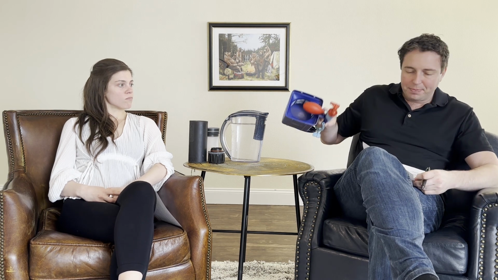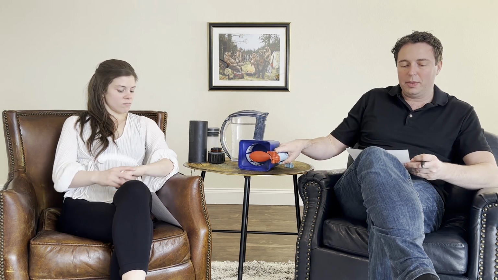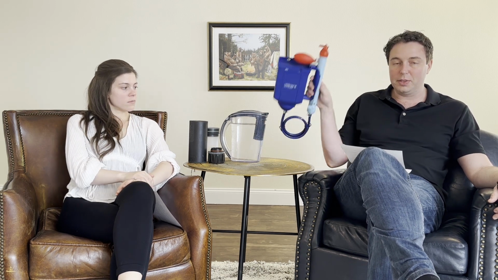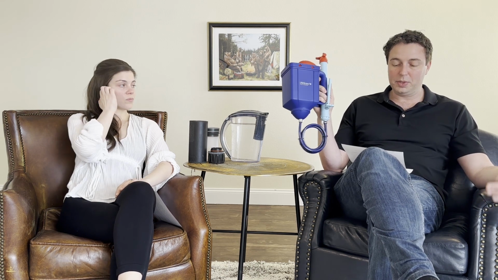What I also like about it, we've been talking so much so far about type of filter and pore size, but it's also got a pretty massive capacity. It's got a 4,755 gallon capacity for each filter, as long as you keep it dry and well maintained and clean the filter by flushing water through it. It's in the instructions. But it should last 4,755 gallons, which is pretty cool.